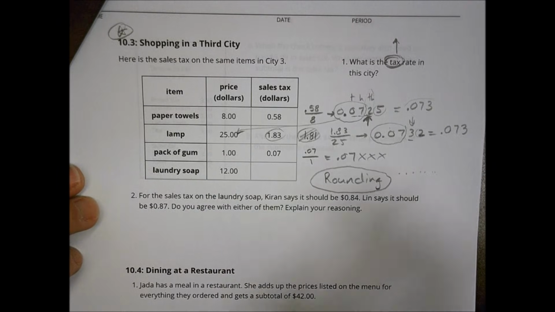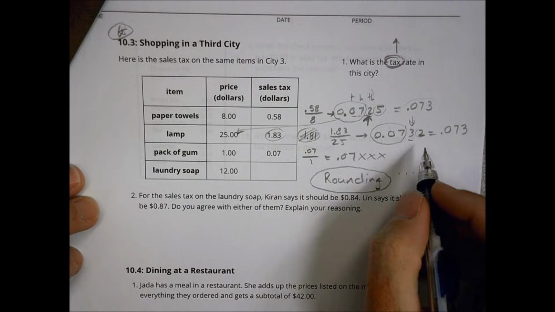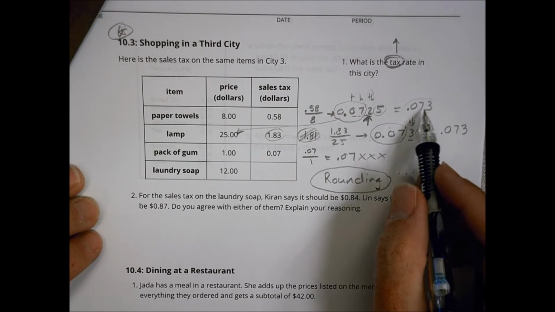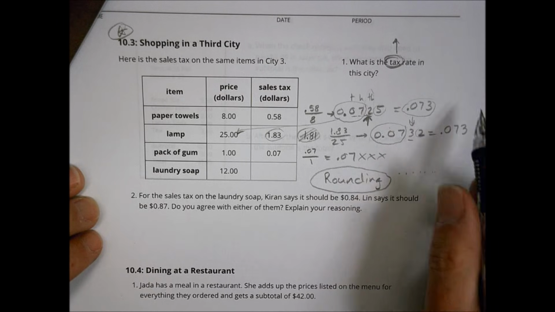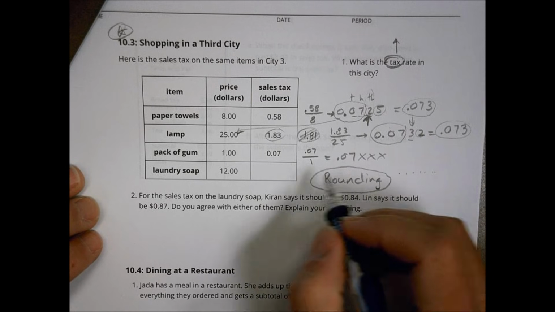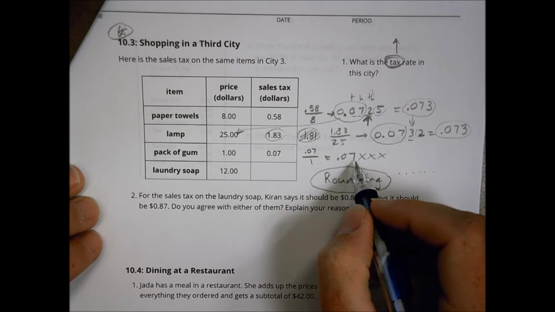So anyways, in this case, it might be a safe bet that the tax rate is probably about 0.073, pretty generally speaking. This one's a little different, but that's okay.